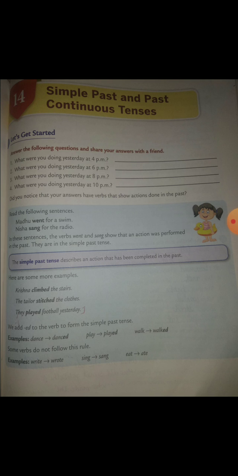Here are some more examples. Krishna climbed the stairs. The tailor stitched the clothes. They played football yesterday. We add ed to the verb to form the simple past tense.